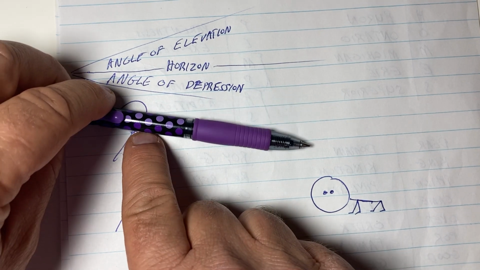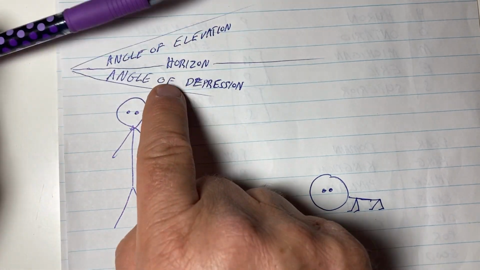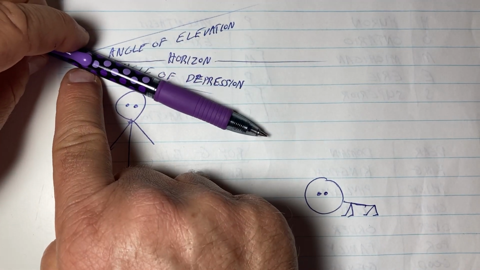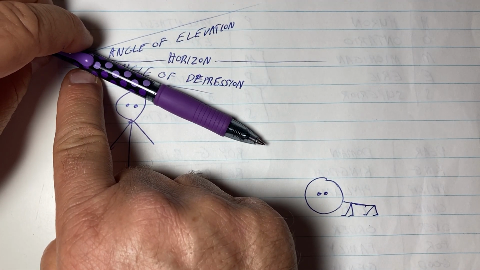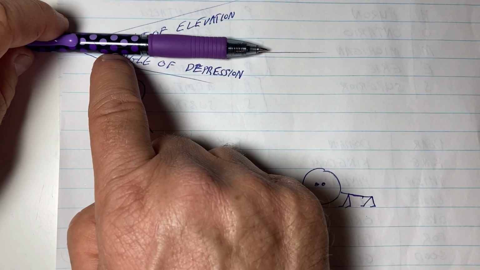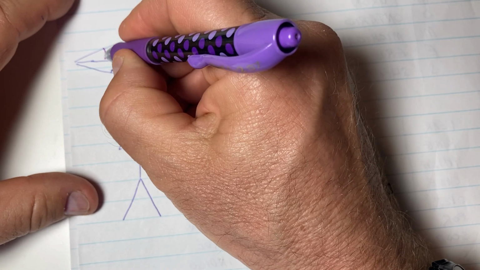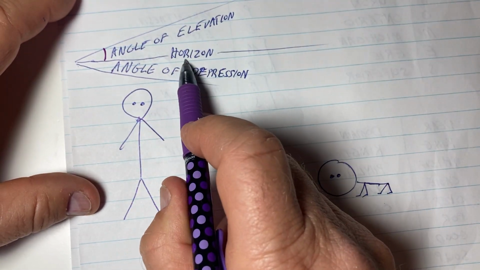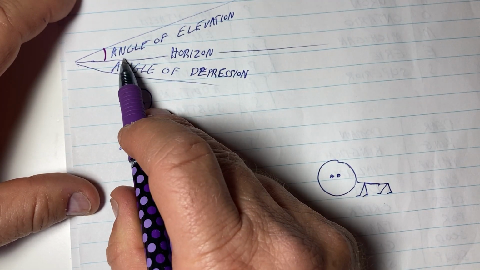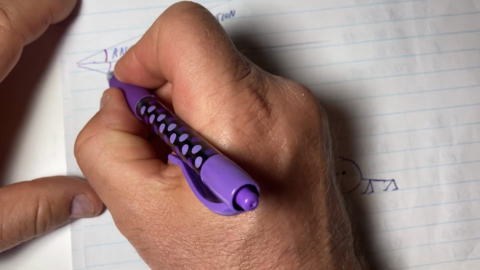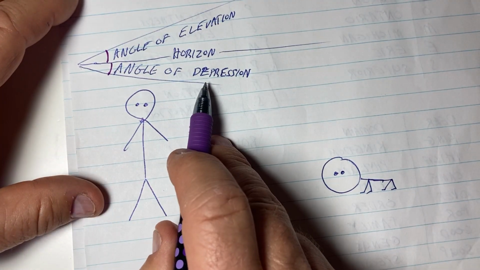Anything below that is the angle of depression. So where the horizon is, if you go below that, that's the angle of depression. You're bummed, you go down, depressed. If you go above that, you're elevated, it's the angle of elevation. So this angle, relative to your horizon, is called the angle of elevation. The angle below the horizon is called the angle of depression.